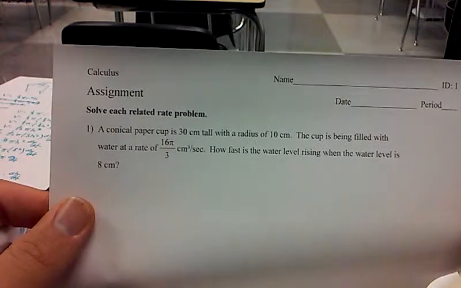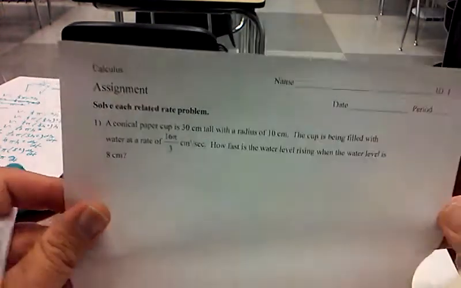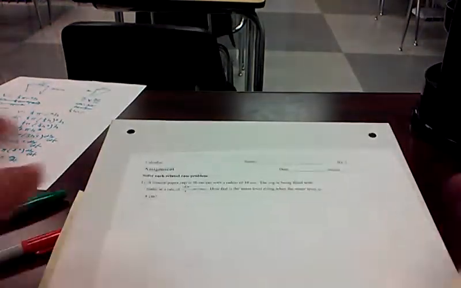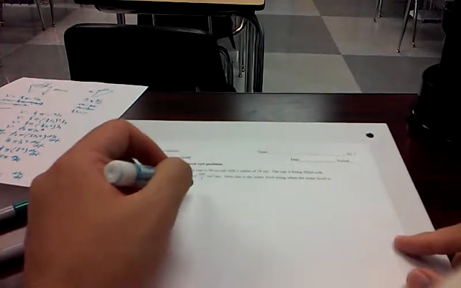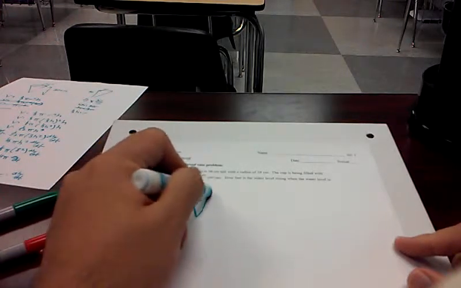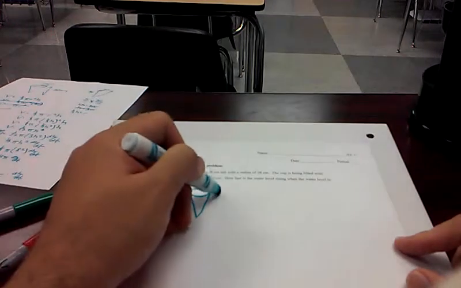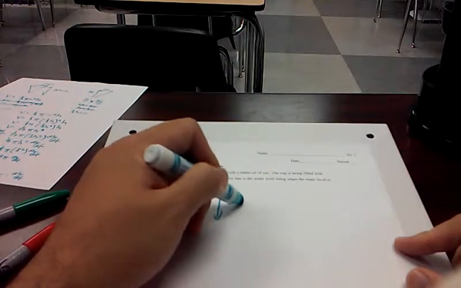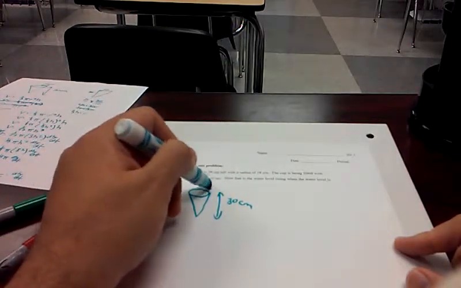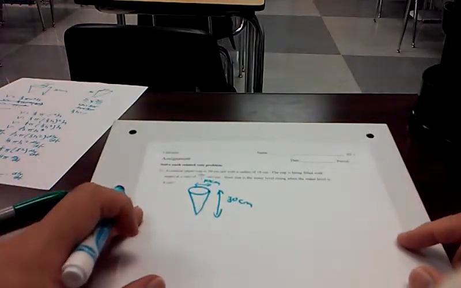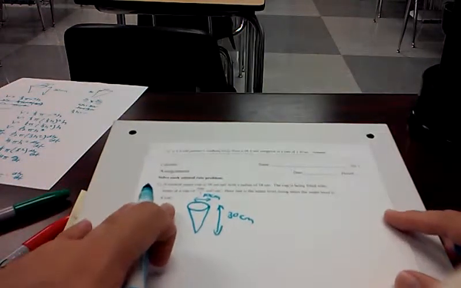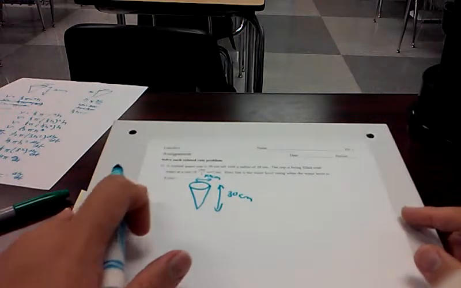All right, when I put this paper down, it's going to change the focus a little bit, so I'm just going to reread some of this. Basically what's happening here, guys, is that you have a conical paper cup. So if you can imagine a cone-shaped cup, and it has a height of 30 centimeters, and it has a radius of 10 centimeters. So there's the radius and the height of the problem. I know it's kind of hard to see.